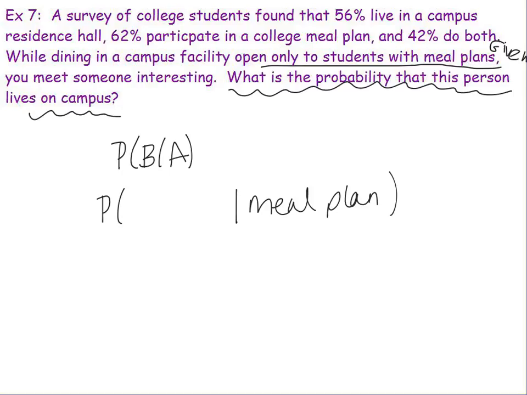What we're trying to find is the question. What is the probability that this person lives on campus? So we want to find out the probability they live on, whoops, some bad handwriting. Let's try that again. We want to find the probability they live on campus given they have a meal plan.